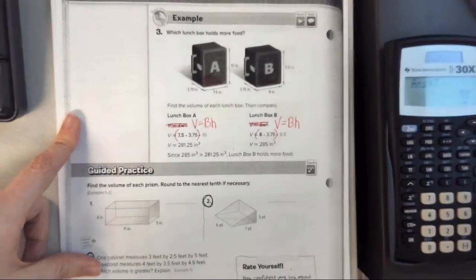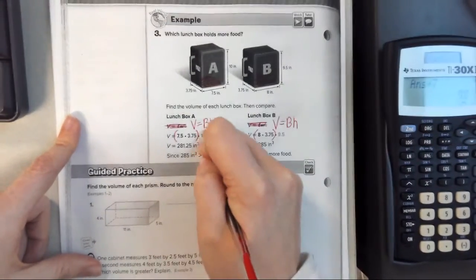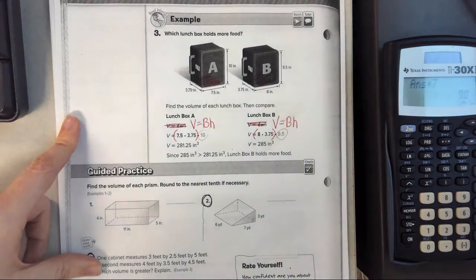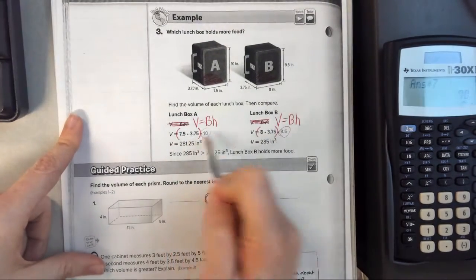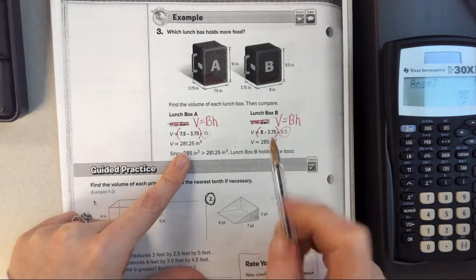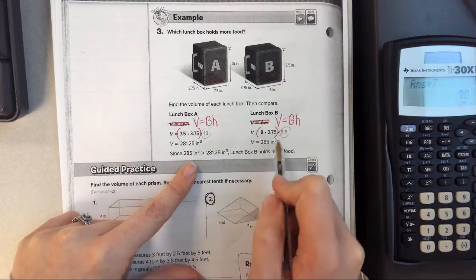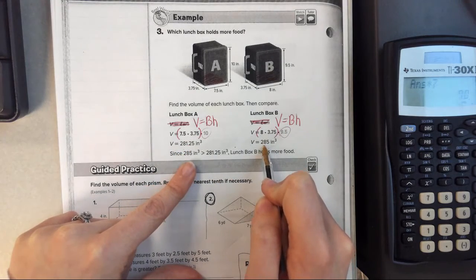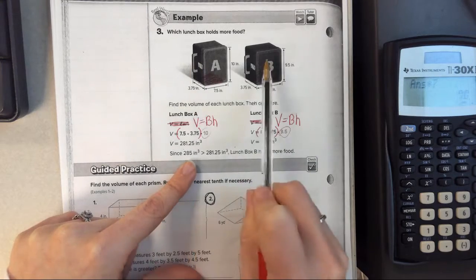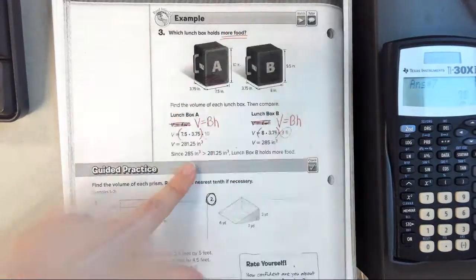Then multiply it by the height of the lunchbox. So it's 10 inches tall, so multiply it by 10, 9.5, multiply it by 9.5. And when you end up multiplying all three together, these are your answers. And notice the second lunchbox has a larger number, meaning it can hold more because it has a larger volume. So in this case, you were just finding the volume of each one, and then you wanted to see which one was larger.